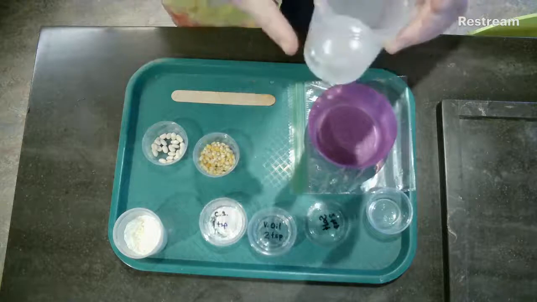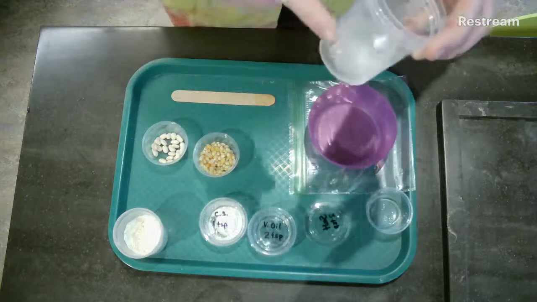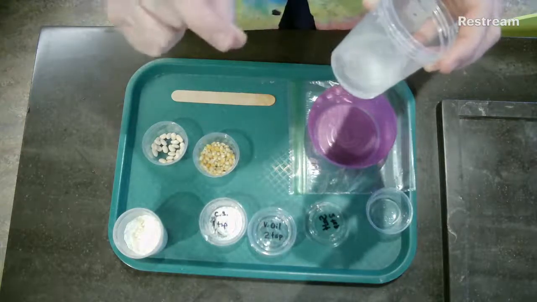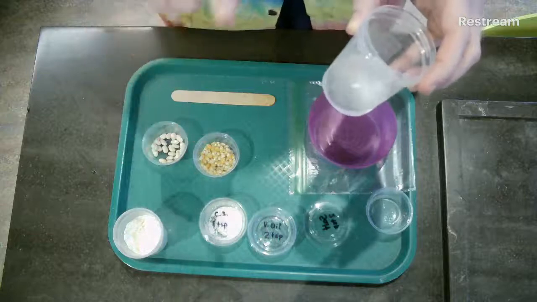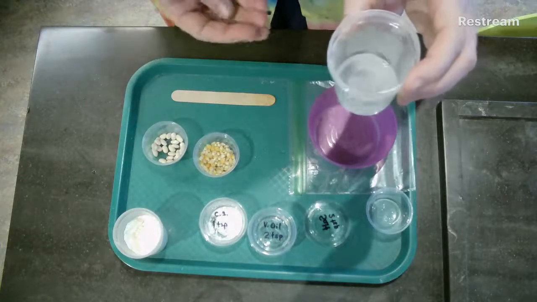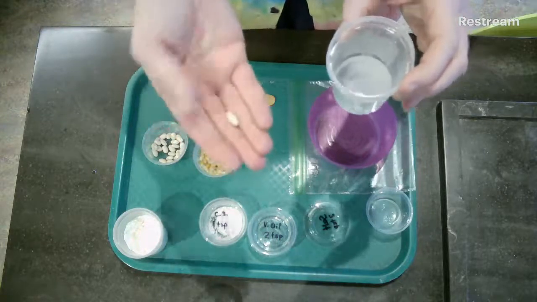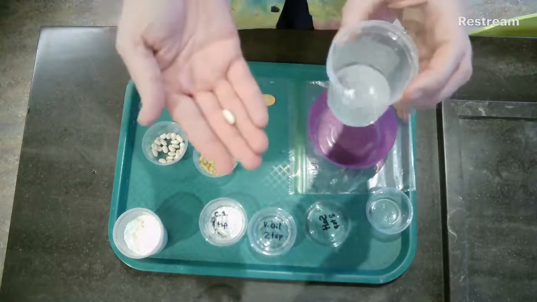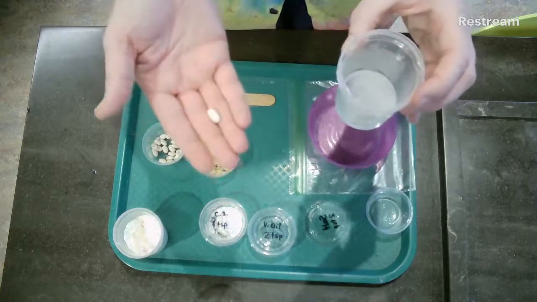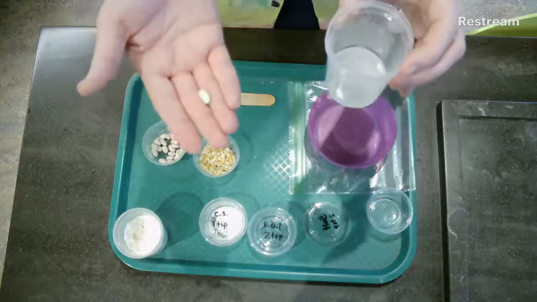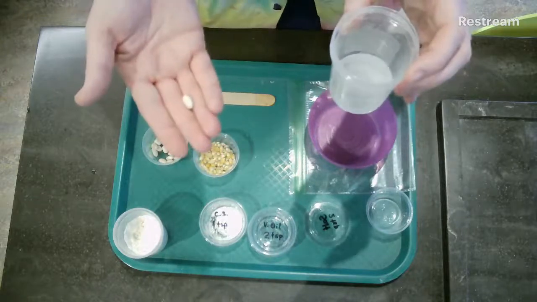The other thing that's cool about solutions is the dissolved particles are so small they can't be separated by filtering. So if I was to take this bean and drop it in the water, could you filter it back out? Sure, that's because it would just be a mixture, not a solution.